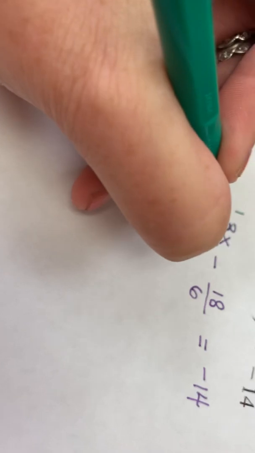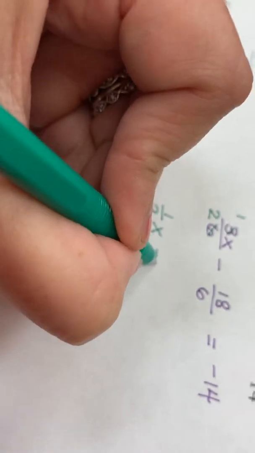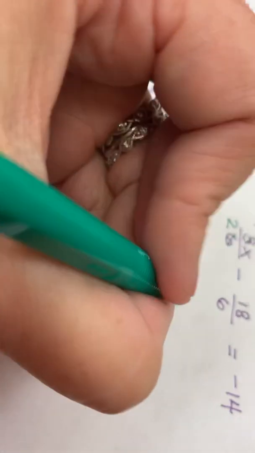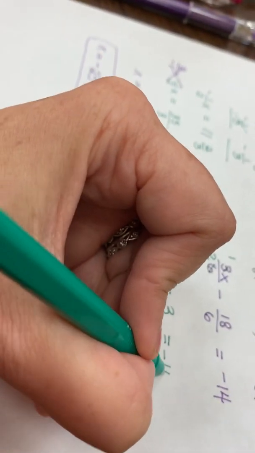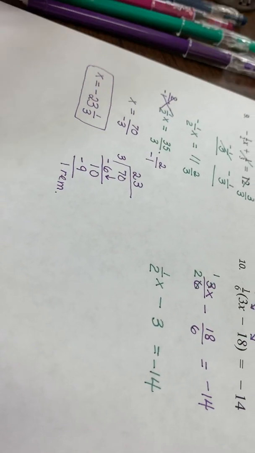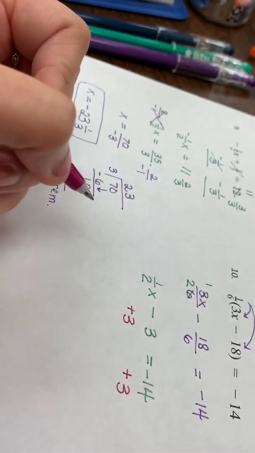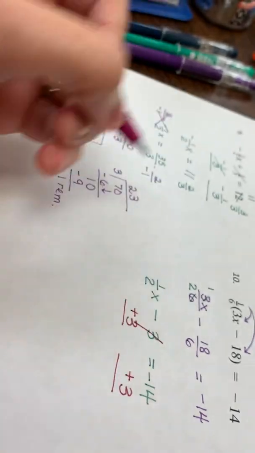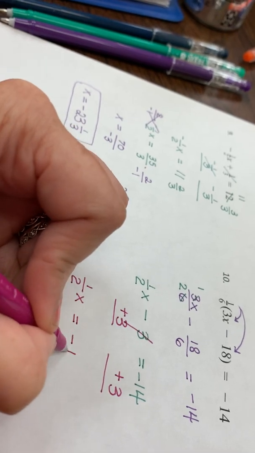equals -14. Now, I can do a couple things here. Number one, I can reduce. 3 over 6 is 1 over 2. So that becomes 1/2 x minus 18 divided by 6 is 3 equals -14. Okay, I want to get my variable by itself, so I'm going to add 3 to both sides, like so. This cancels. I have 1 over 2x equals -11.